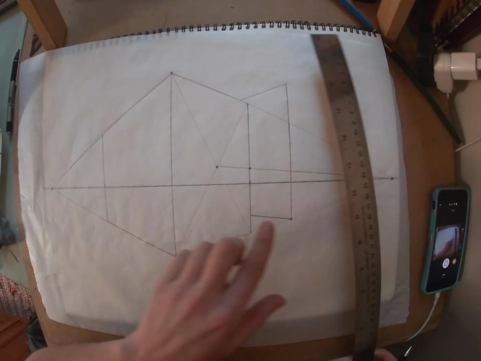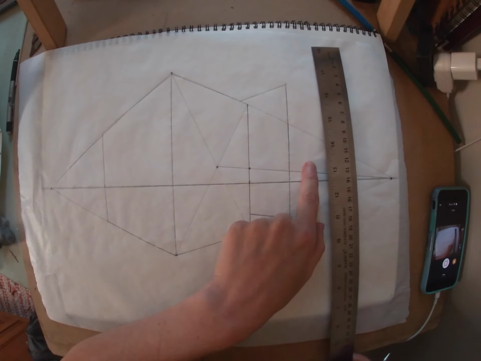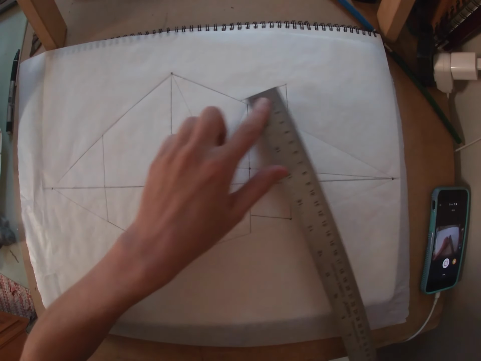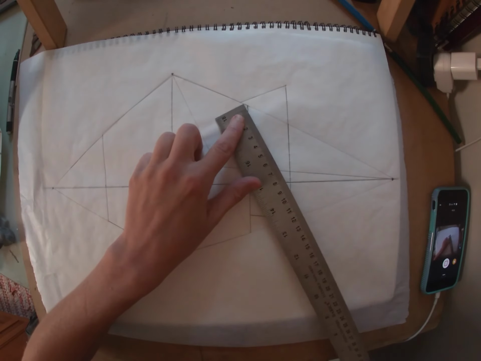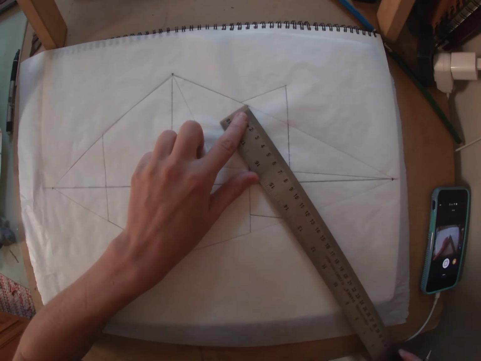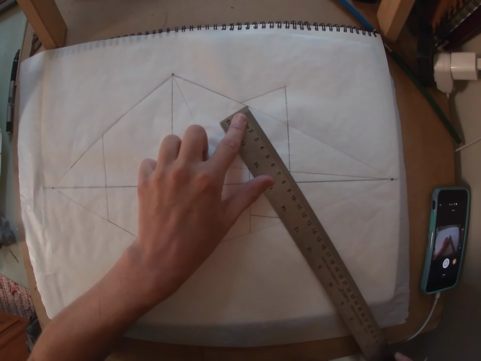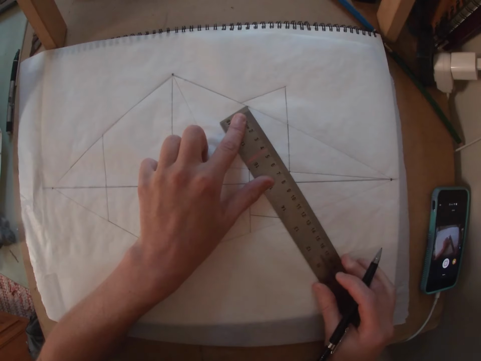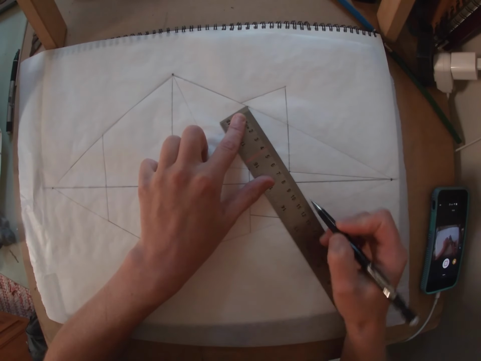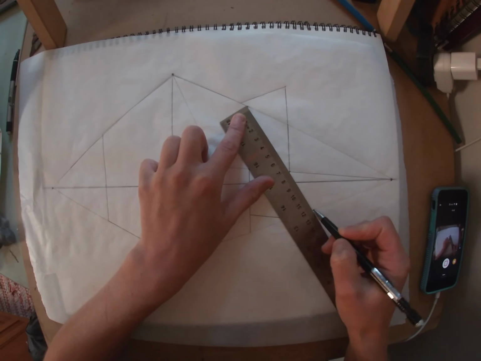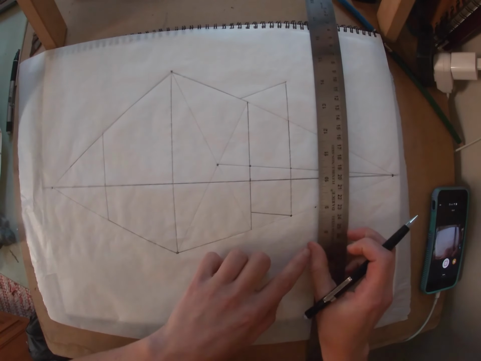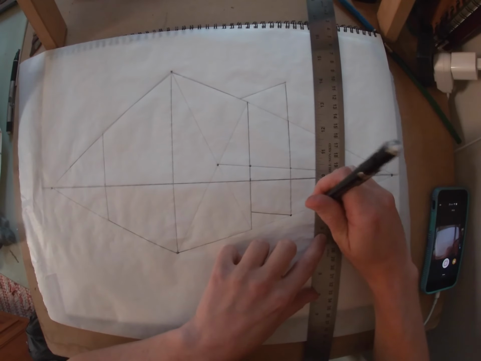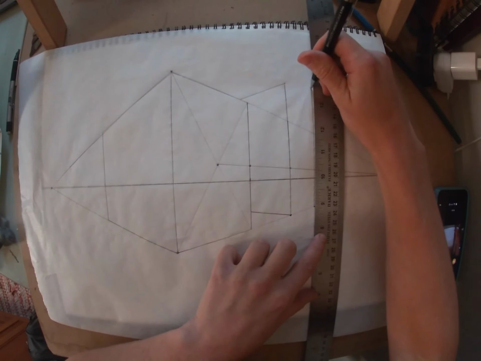Okay, so now we need to figure out the front face of this building, like the storefront, how wide it would be. So what I'm going to do is I'm going to go back not to this line, but to this second one back. Line up my ruler and then see where it hits this new rate of diminution line here, and then drop a point where it meets the bottom vanishing point. And then I can just create a vertical line from there.